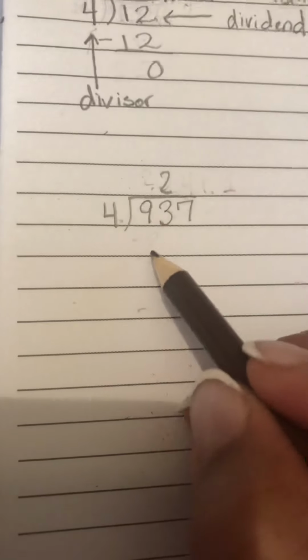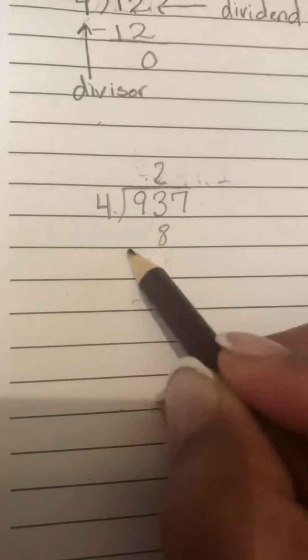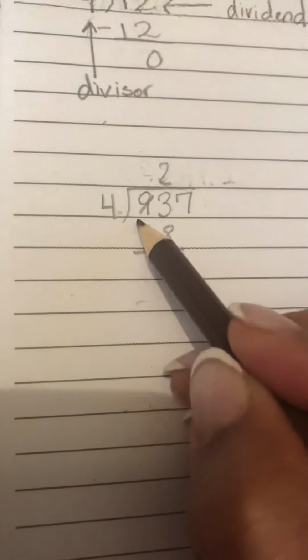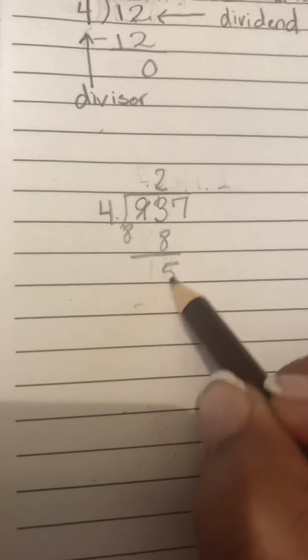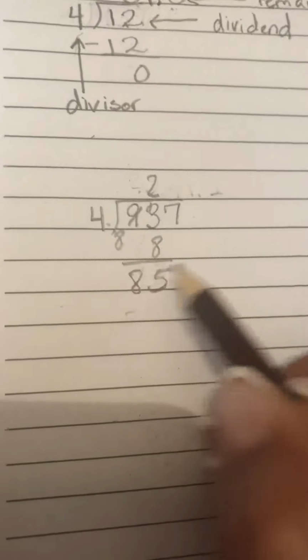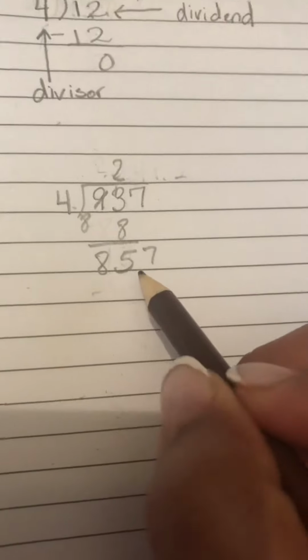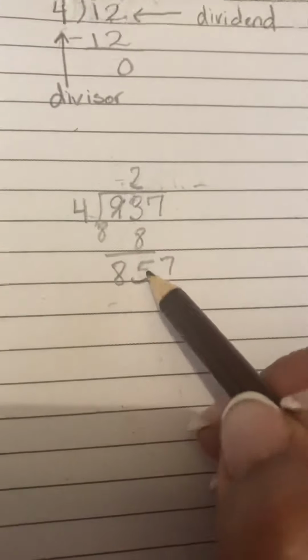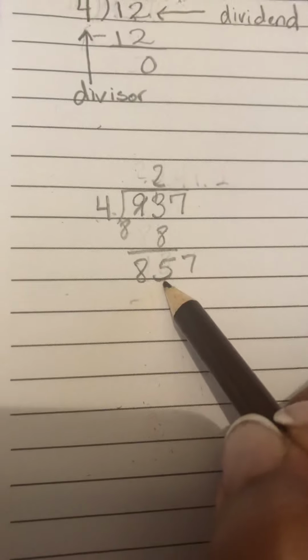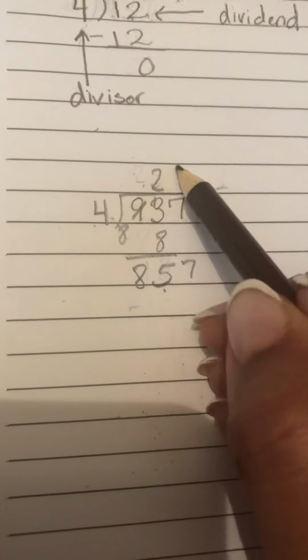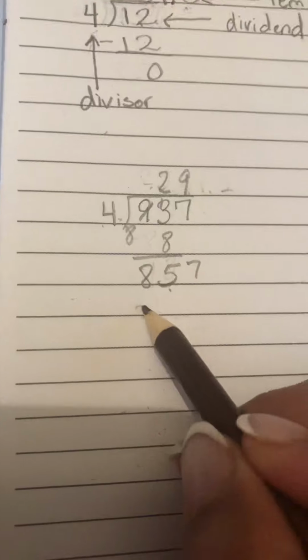4 times 2 is 8, and then they will subtract that 8 from 93 and get 857 left, and then consider how many times 4 will go into 857, and write down 9 because that's a maximum number of times.